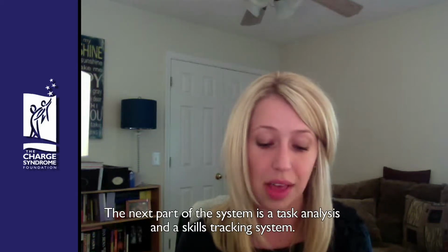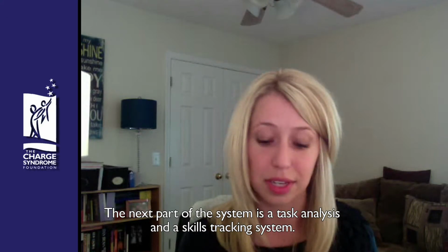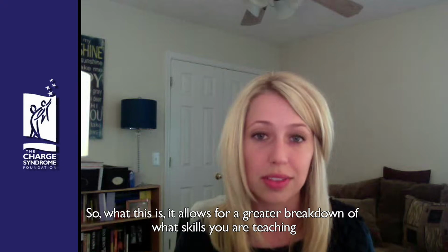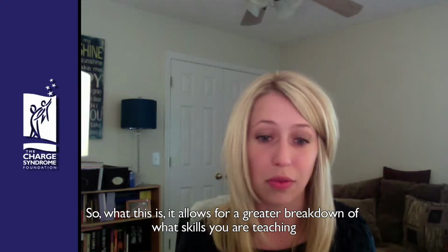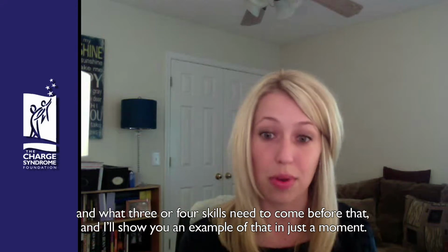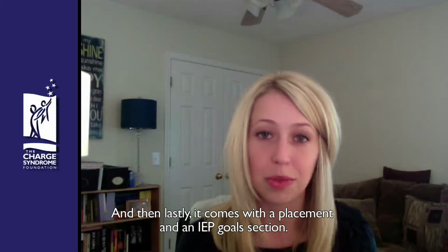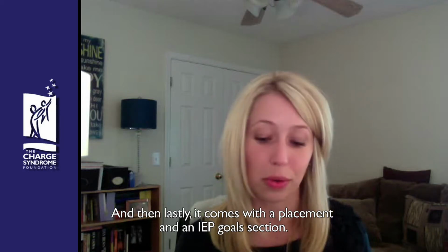The next part of this 5-part system is a task analysis and a skills tracking system. So what this does is allow for a greater breakdown of what skills you are teaching and what 3 or 4 skills need to come before that. And I'll show you an example of that in just a moment. And then lastly, it comes with a placement and an IEP goals section.